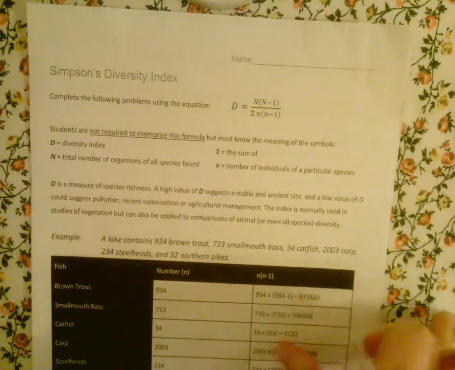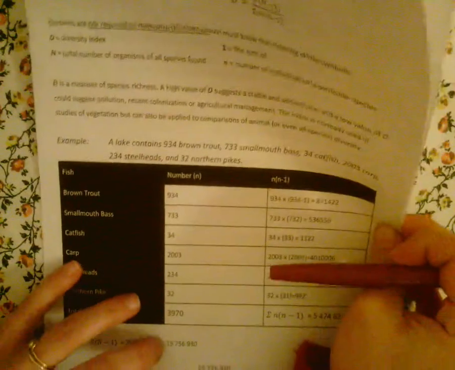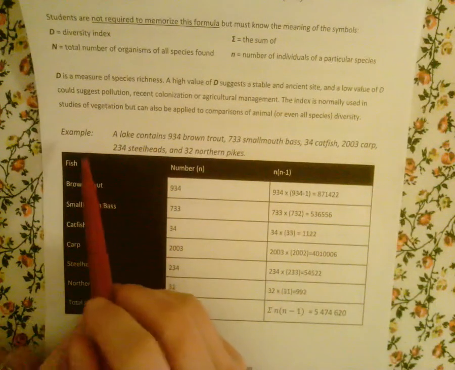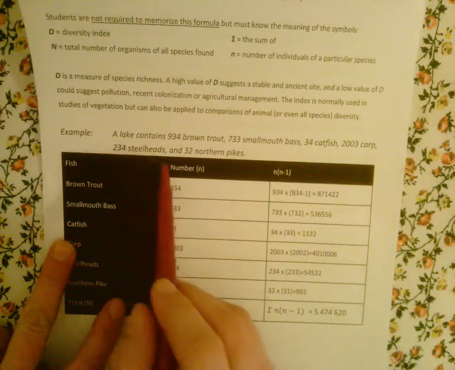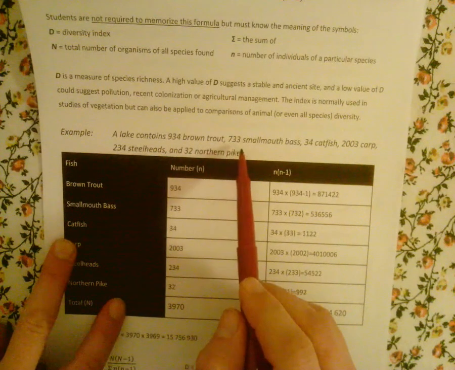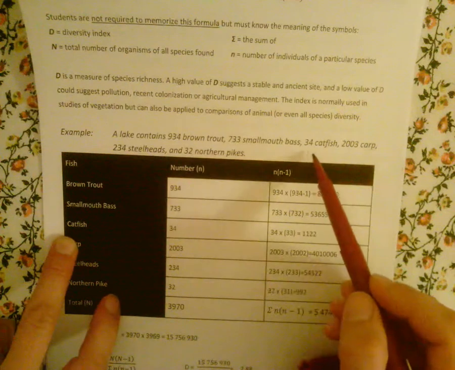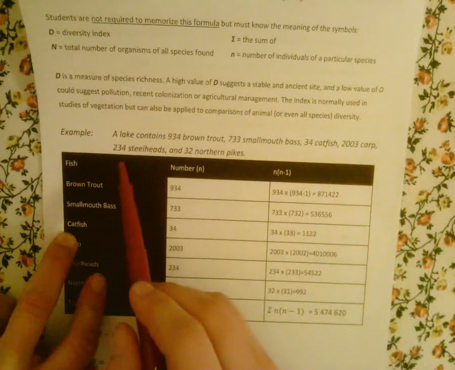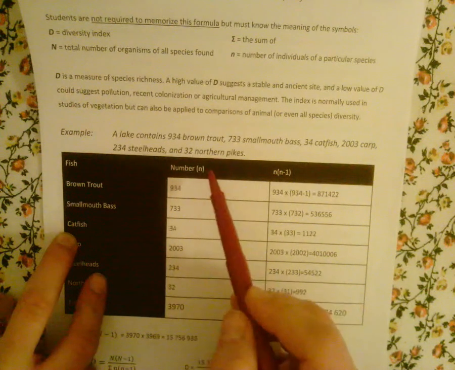So we're going to quickly take a look at the practice problem, and then we're going to do one of the other ones together, and then you'll try the rest as homework. So our example here says we're looking at a lake. It contains 934 brown trout, 733 smallmouth bass, 34 catfish, 2,003 carp, 234 steelheads, and 32 northern pikes.